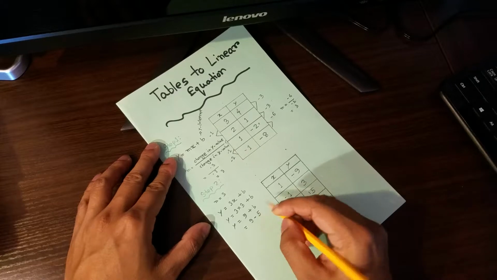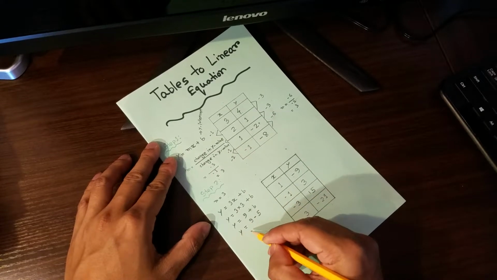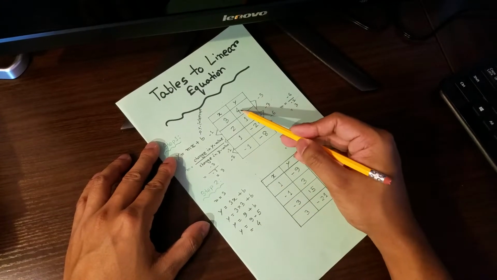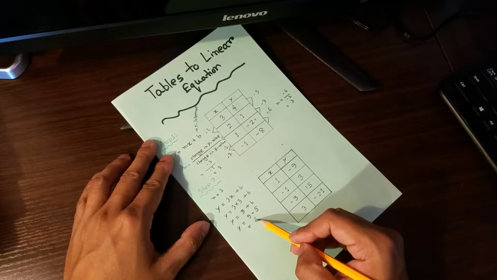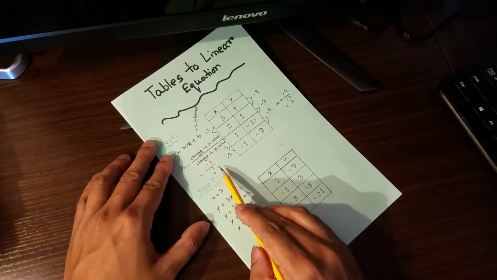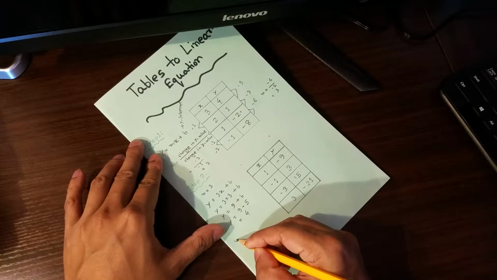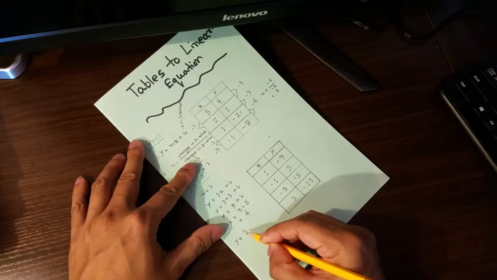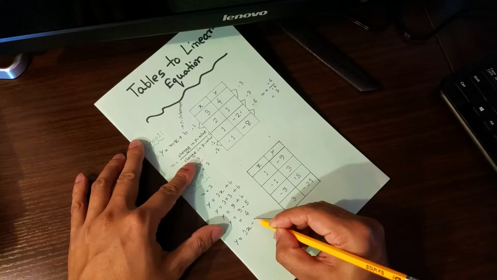If you subtract 5 from 9, your y will be 4. So that's my 4. That means your b is -5. And we figured out that m is 3. So once we have these two numbers, now we can write the equation. Your m is 3, so 3x, and we figure that the b is -5.